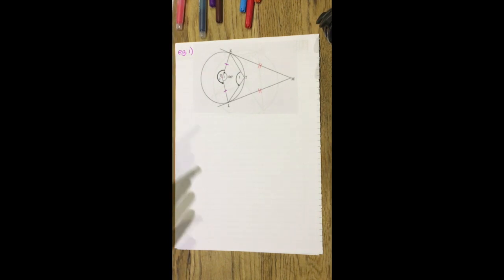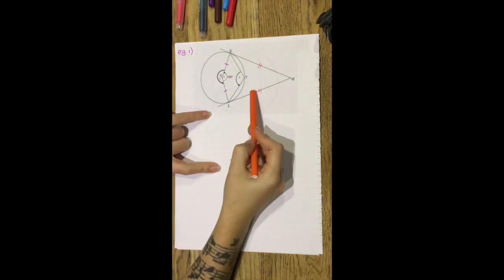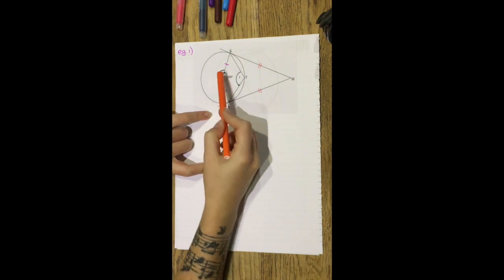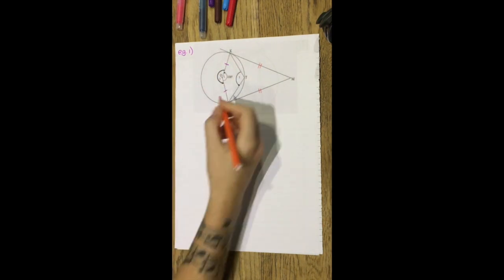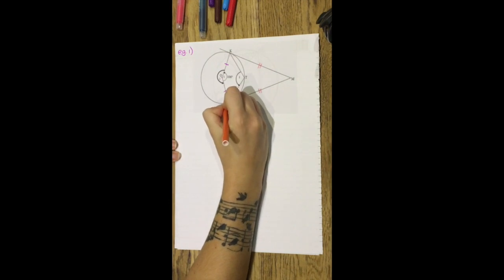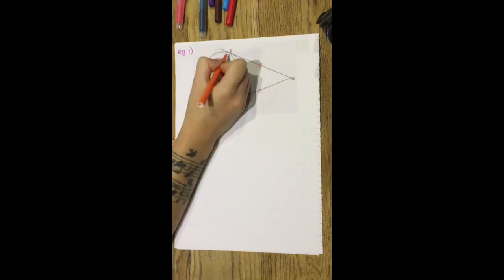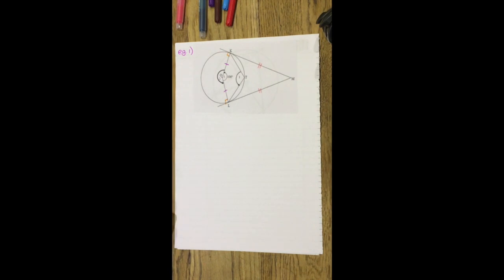Just before I start, before I look at any questions, I want you to look at the drawing and see if you spot any theorems or anything that we've learned. I already spotted that this is a tangent and this is a radius, and that's a tangent and that's a radius. And remember, the radius is always perpendicular to the tangent. Same thing over there. That will be perpendicular.